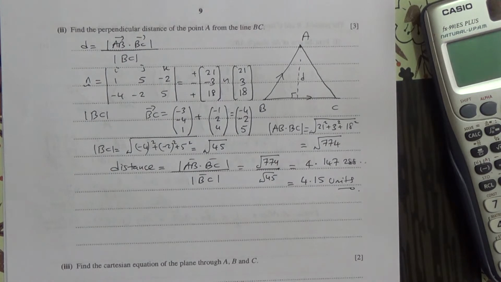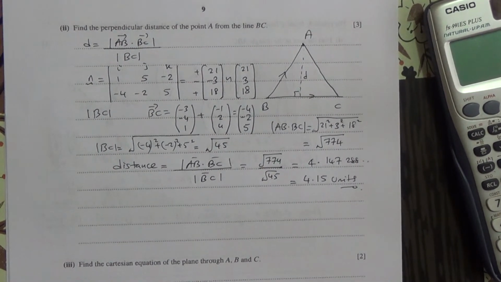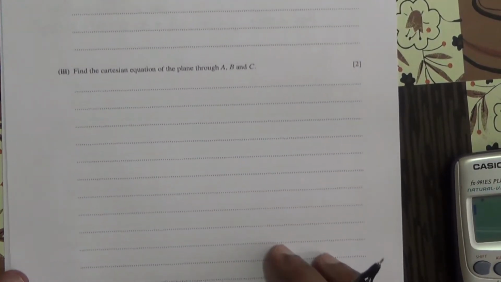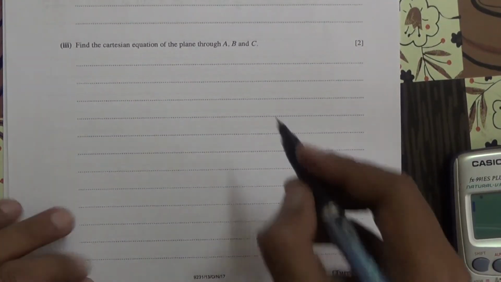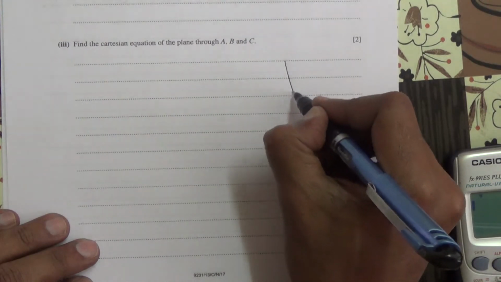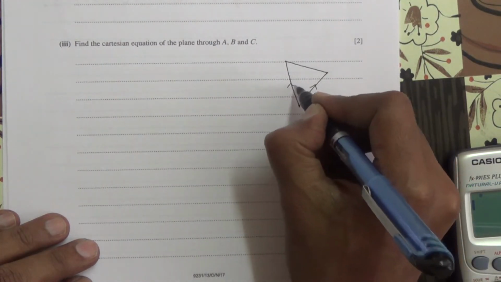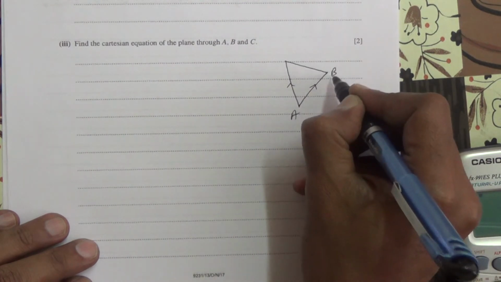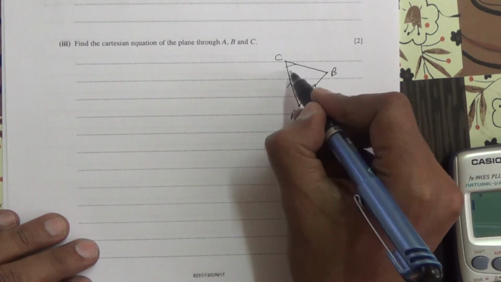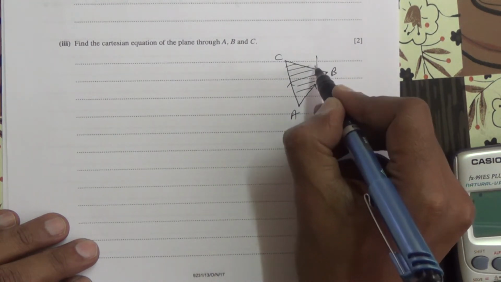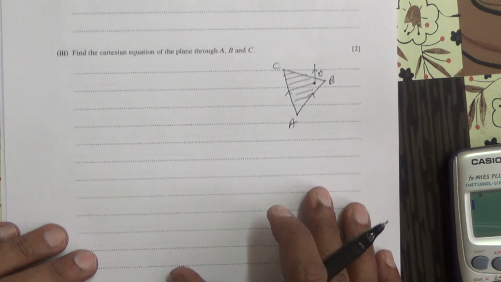Here we are for the second part to this question. For the third part of the question, find the Cartesian equation of the plane ABC. Now we are looking at the plane ABC. We did find a normal vector to the plane in the second part.